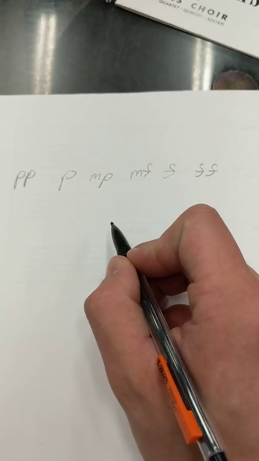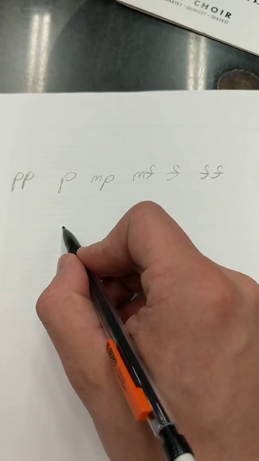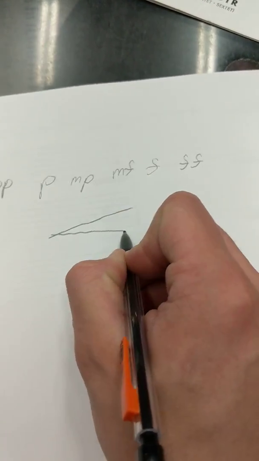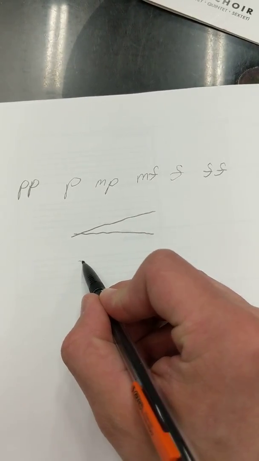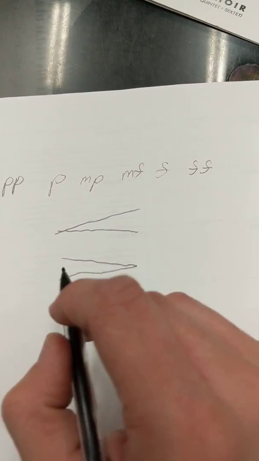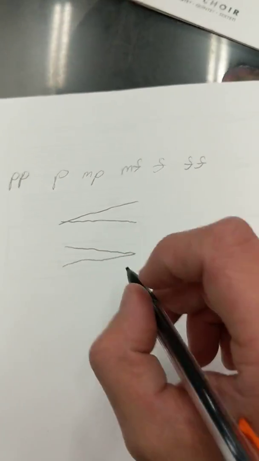The other thing that's really important is crescendos and decrescendos. A crescendo means getting louder, and it looks like that. A decrescendo means getting softer, and it looks like that. And you'll usually see that written below the music. Also, sorry, really bad handwriting here. I'm trying to do this with one hand.